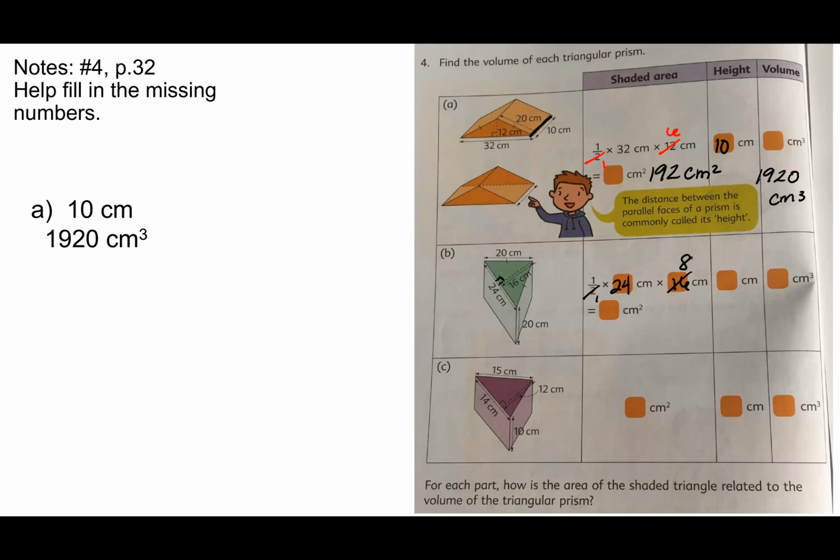Four times 8. You can do this on your own. Okay, we're multi-digit multiplying here. 24 times 8, guys. Raise your hand when you have it.